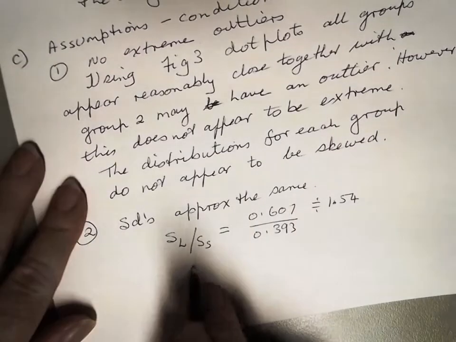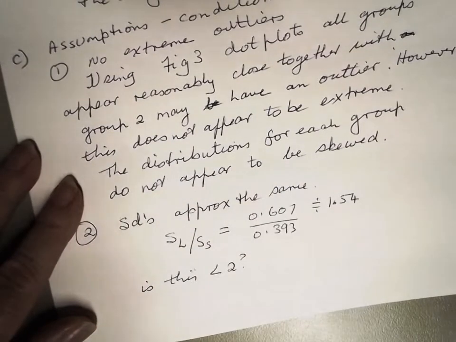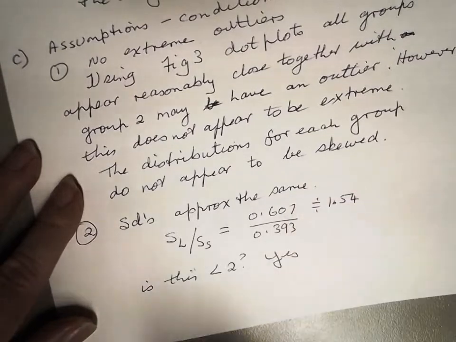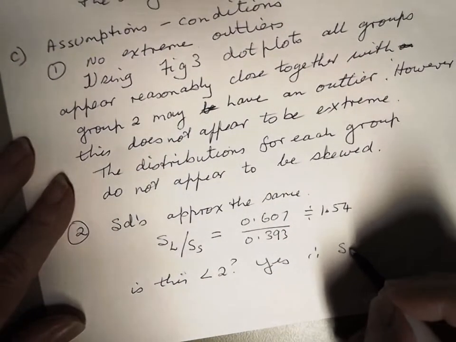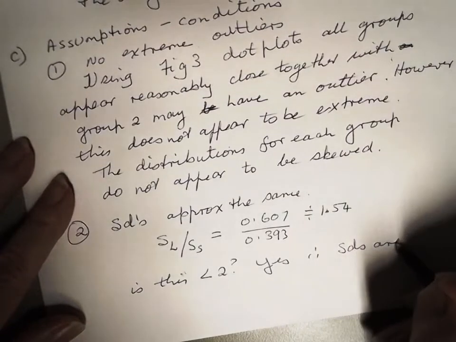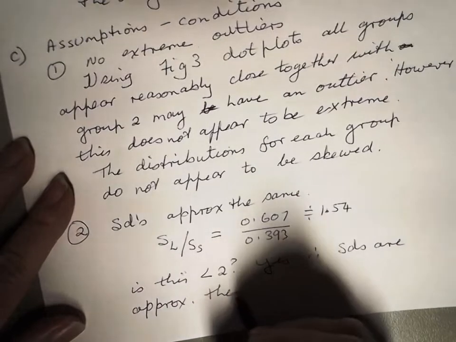We ask ourselves, is this less than 2? Yes. Therefore, we can say that the standard deviations are approximately the same.